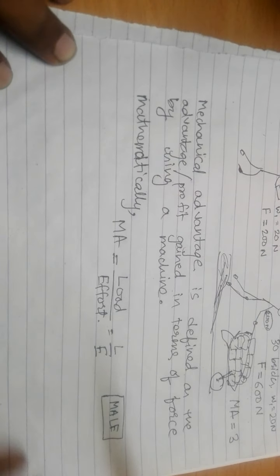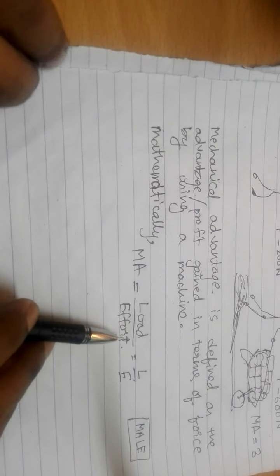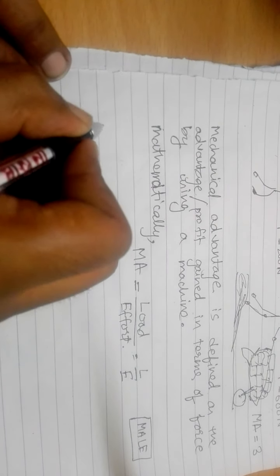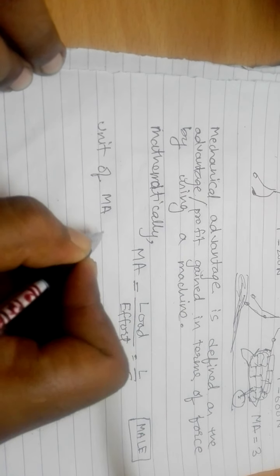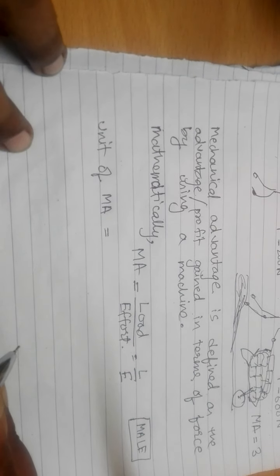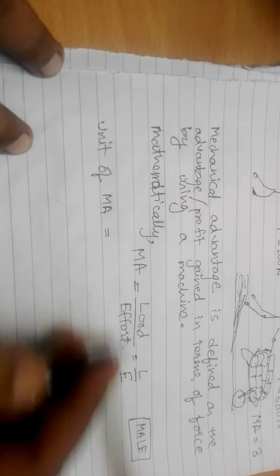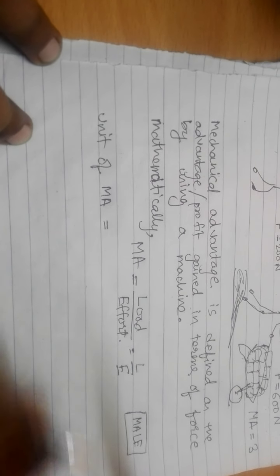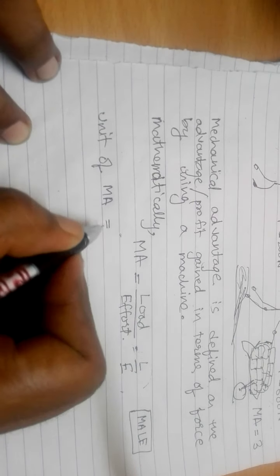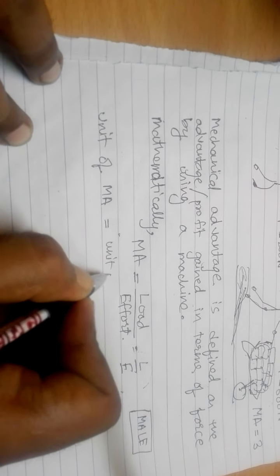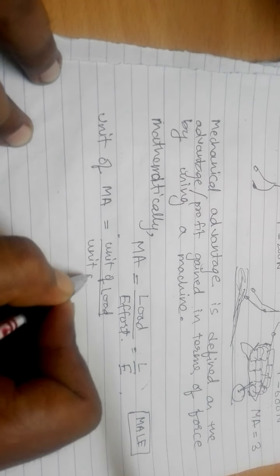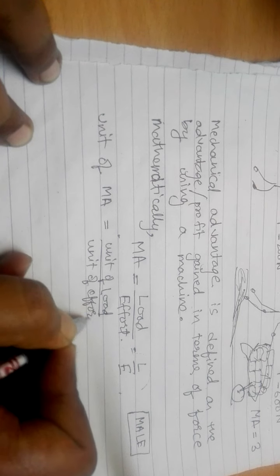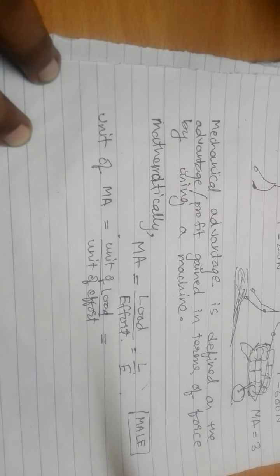Memorize it by MALE. Now, what should be the unit of mechanical advantage? While calculating the unit of certain terms, we always take the unit of all the terms involved in it. Now, the unit of mechanical advantage must be the unit of load divided by the unit of effort, isn't it? We have been doing this several times.